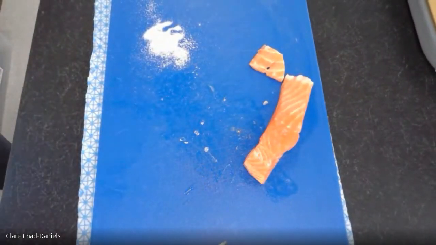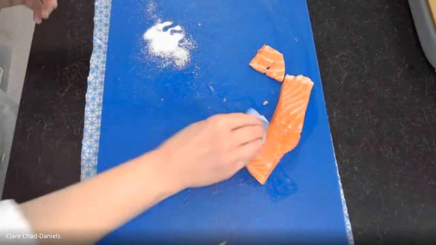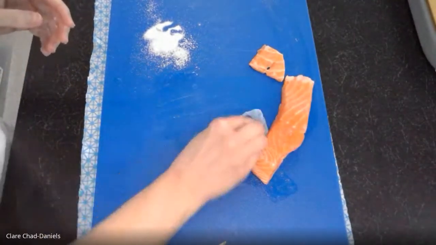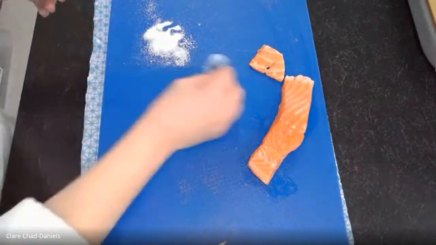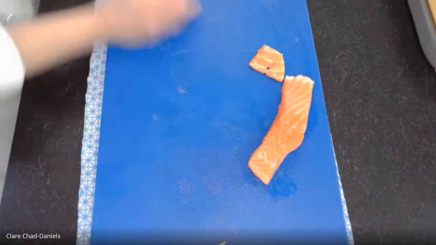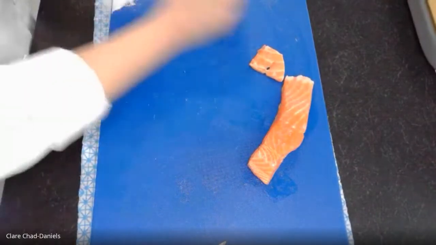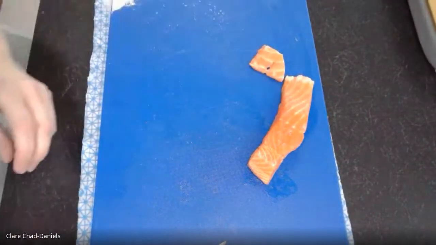Now I'm going to take a piece of paper and I'm just going to wipe the board so that we don't have any scales or skin left on the board. I can get rid of the salt into the corner for a minute.